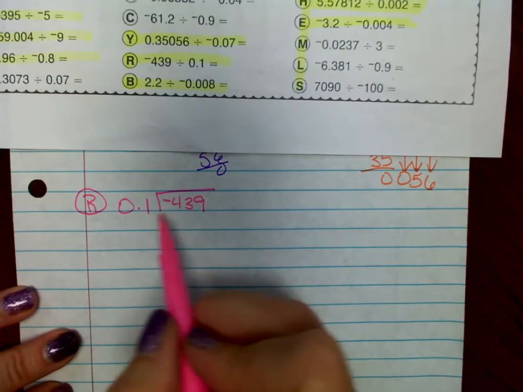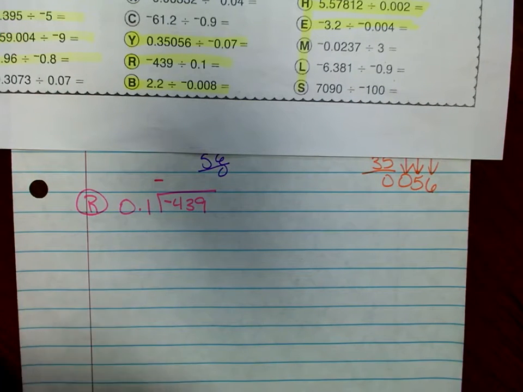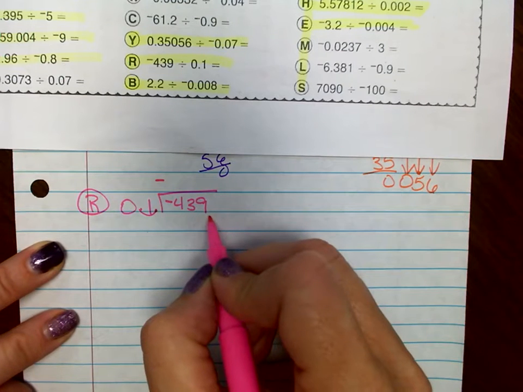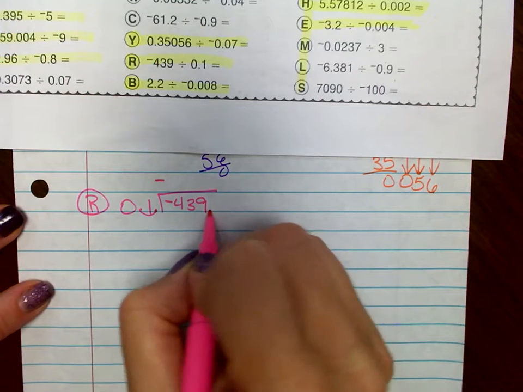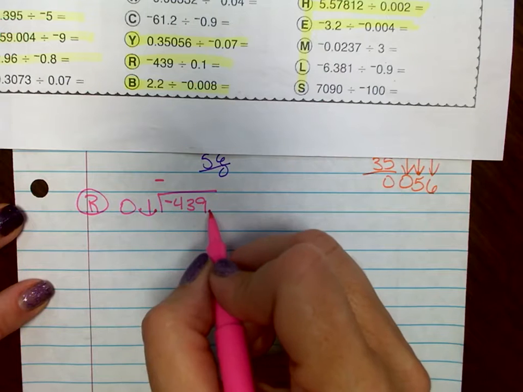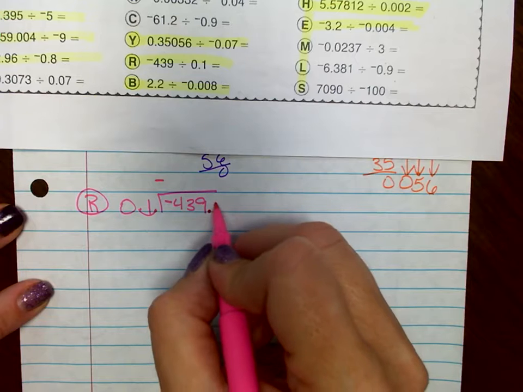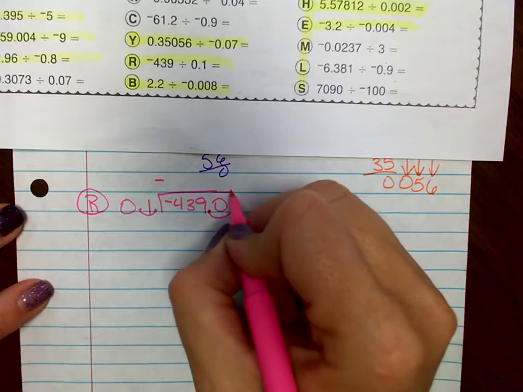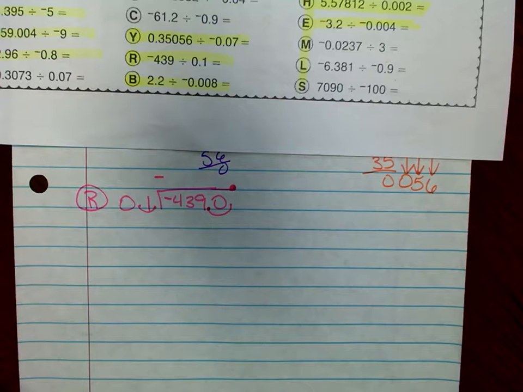Okay, you have a positive and a negative. Your answer will be negative. Put the sign up there. And then we need to move our decimal over 1. But you look at this number and you're thinking there's not a decimal. You have to place the decimal there because it's a whole number. Decimals always go at the end of the whole number. And you add a 0. Now you can move the decimal over 1. Bring your decimal up. Okay, that one was a little tricky, but not a problem.